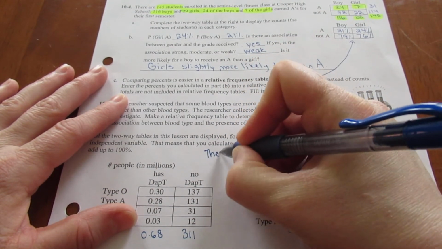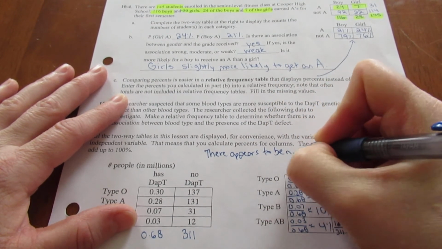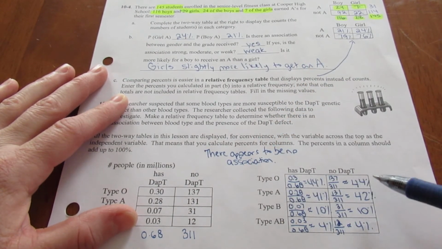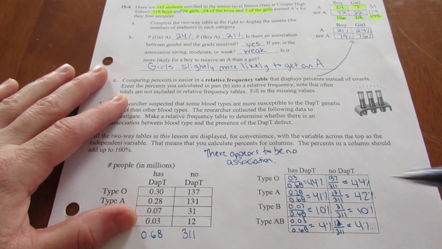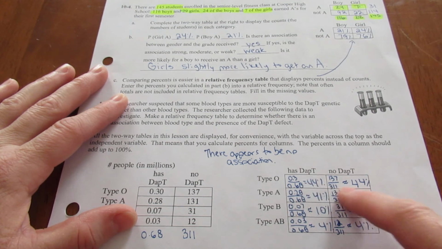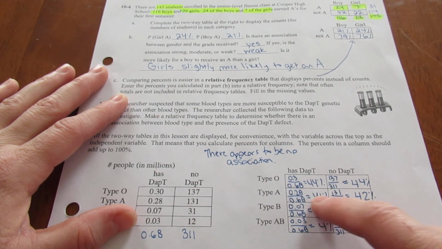And it seems a little funny. The reason it seems funny is because they match. Like, people want to say, oh, look, they're both 40%, 44%. They must be associated. No, the fact that they're both 44% means there's no connection for that blood type to whether or not they have the DAPT defect or they don't have the DAPT defect. There's no association to that blood type.